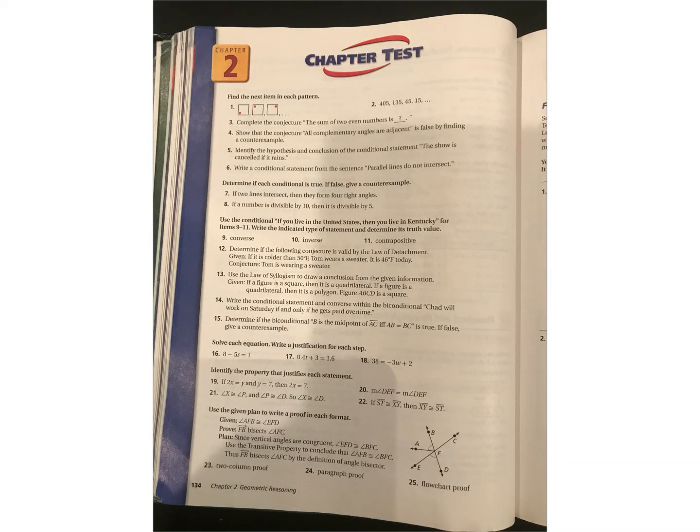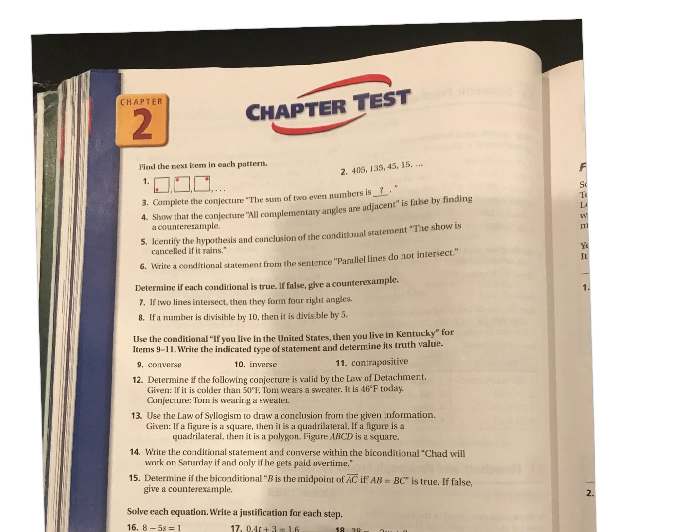Okay, looking at this, find the next item in each pattern. Okay, so clearly that's going to be a little red dot down here. That's inductive reasoning. 405 to 135 to 45 to 15. 15 times 3 gives us 45. 45 times 3 gives us 135. 135 times 3, I believe that's going to give us 405. Yes, so it's going to be 15 divided by 3. It's going to give us 5.